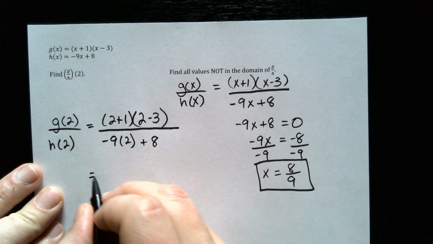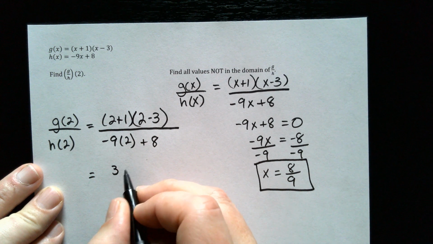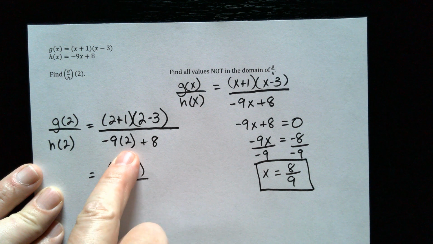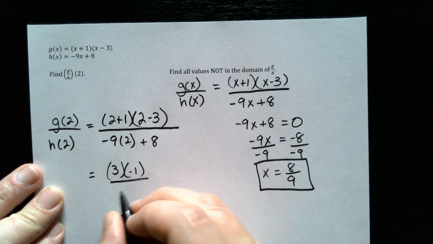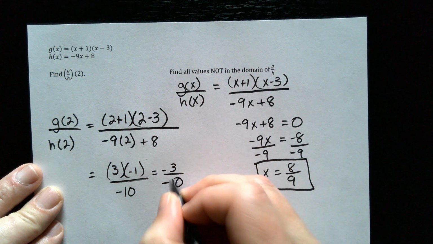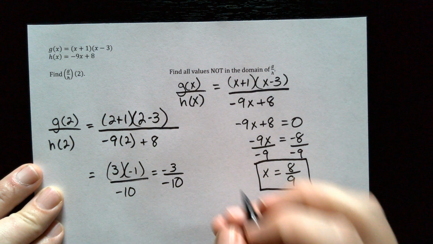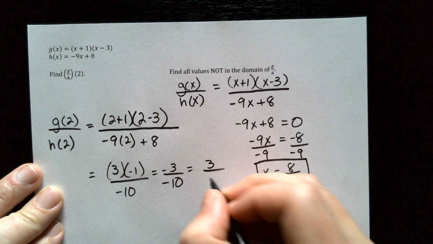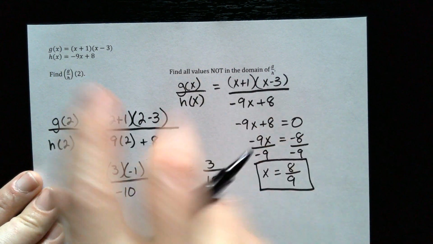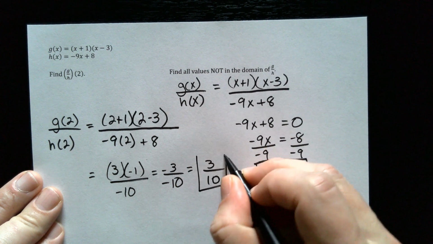Okay, so on the top, you get a 3 times, is this -1? And then what is this? -18 plus 8 is -10. So you get -3 over -10, because this makes it negative, right? And then you get 3 over 10 because the negatives cancel. So g divided by h of 2 is 3 over 10.